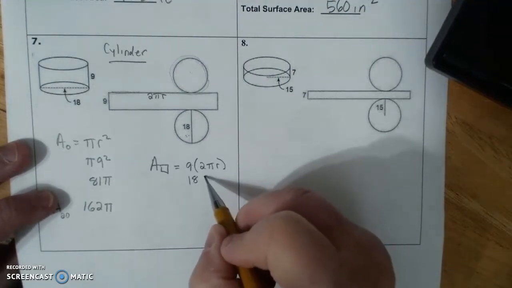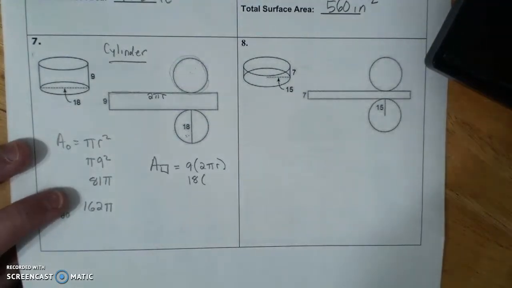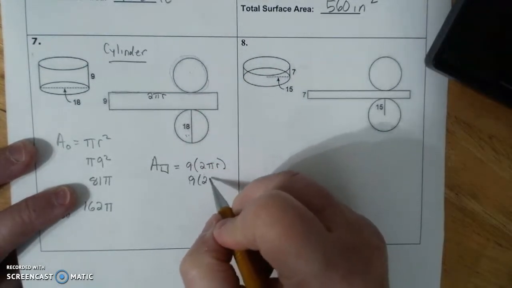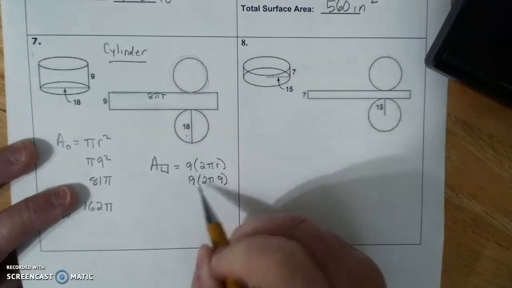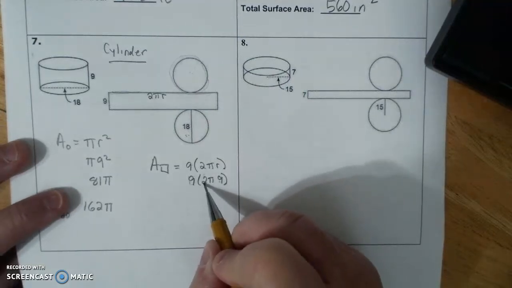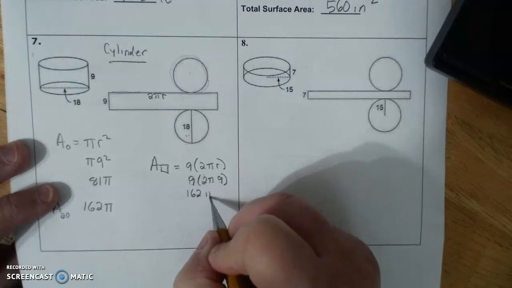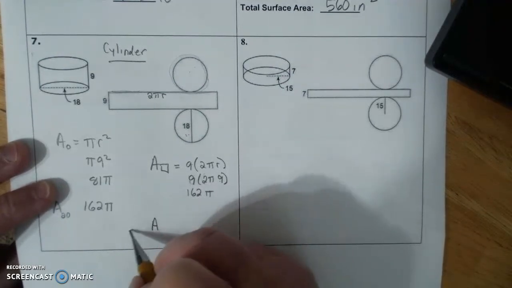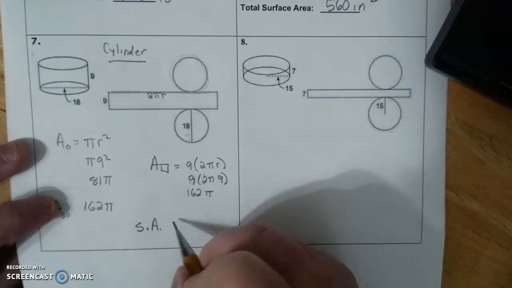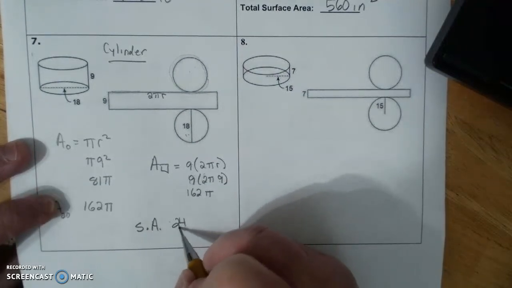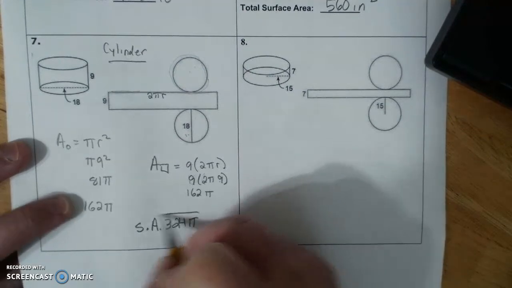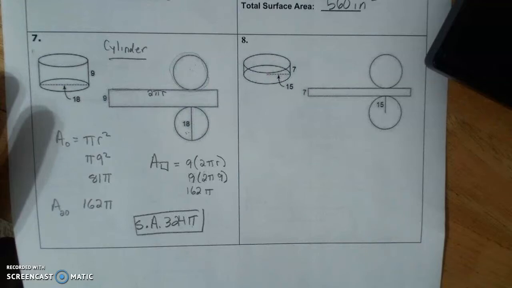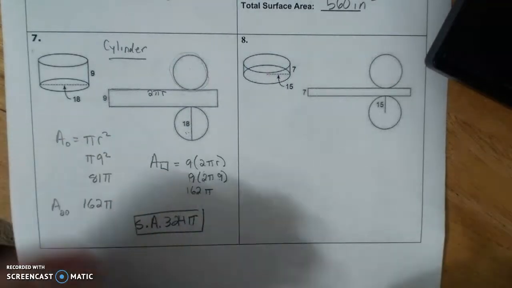So it's 9 times 2 pi times 9. 81 times 2 is 162 pi. So adding this and this, the surface area is 324 pi, and then you would actually multiply 324 times 3.14.